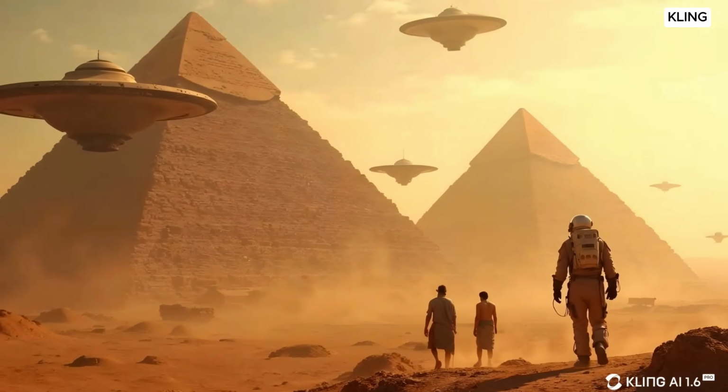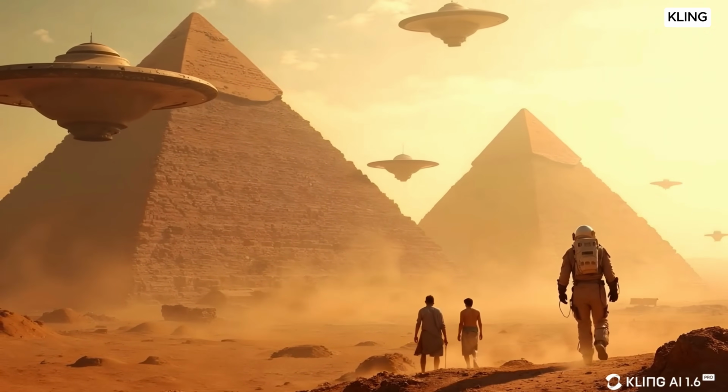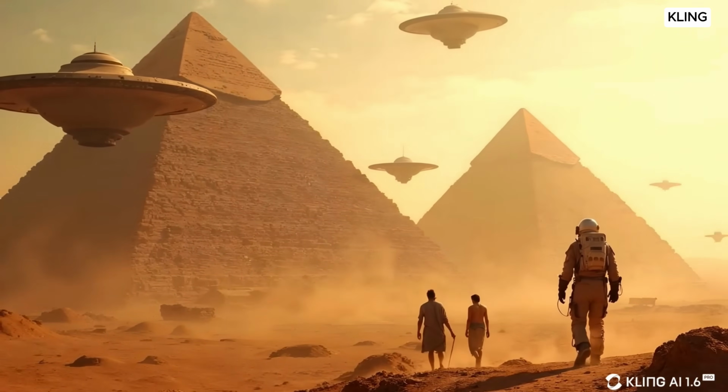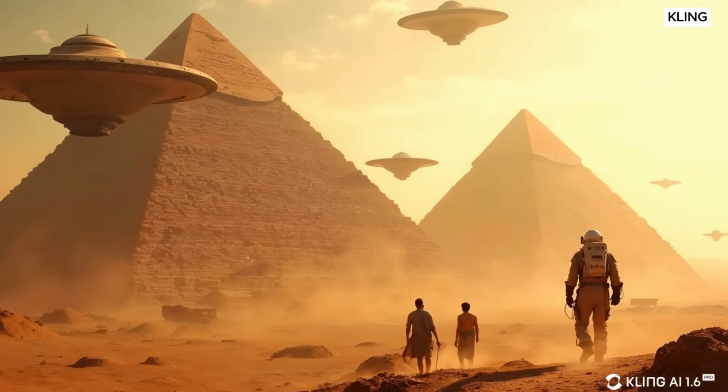I'm afraid to keep repeating myself, but Kling did the best job here with dynamism of people walking, rendering the smoke. We have characters walking in different speeds.